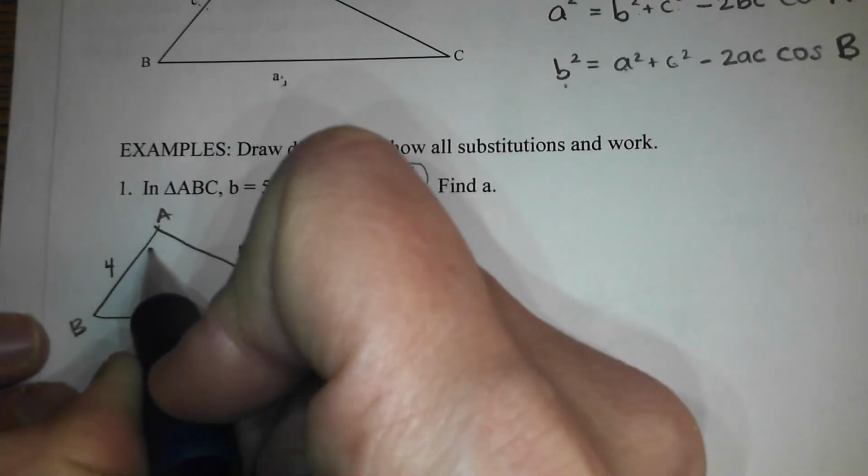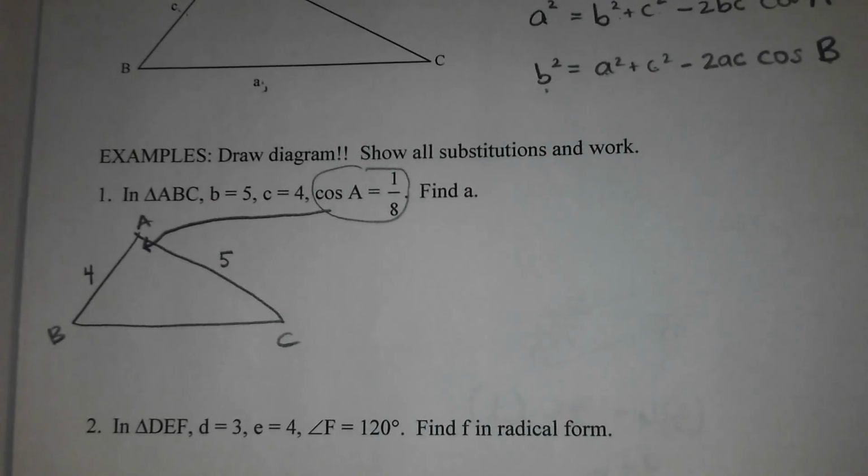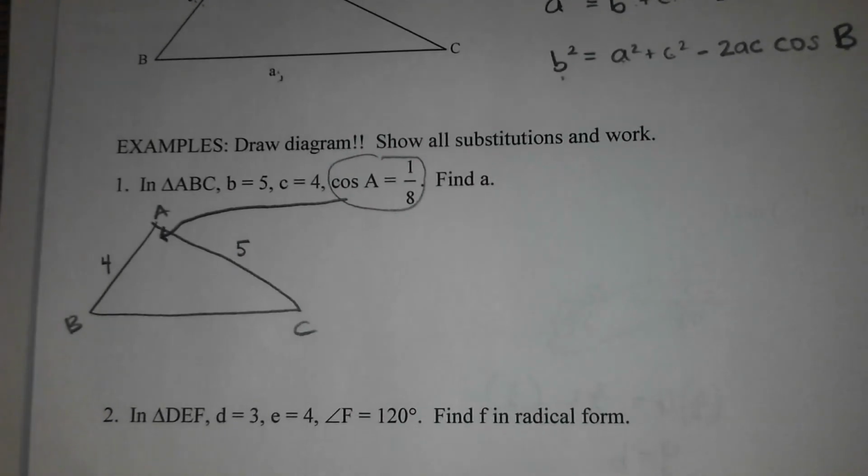I don't want to label that 1/8 because that's not the angle measure. So I'm just going to do something like that to show me that it's that angle. So do you see how I have a side given, information about the in-between angle given, and the other side? There's the side angle side that points to law of cosines.